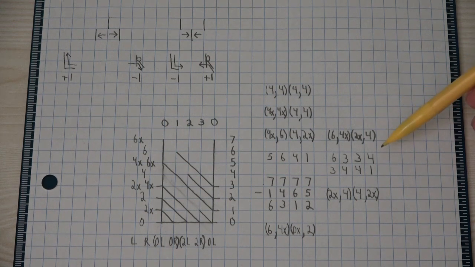If we start the 6, 3, 3, 4 one beat later, we'll get the 3, 3, 4, 6, and the hands will be switched.